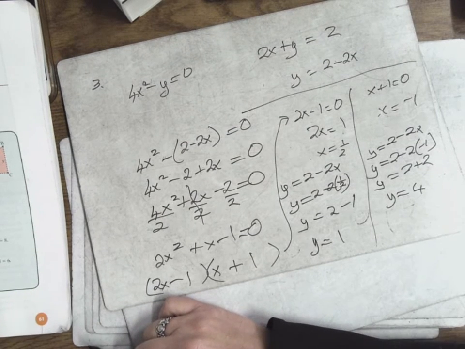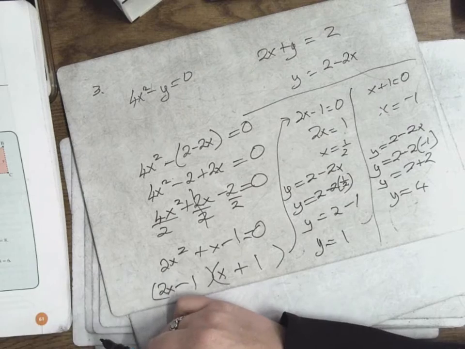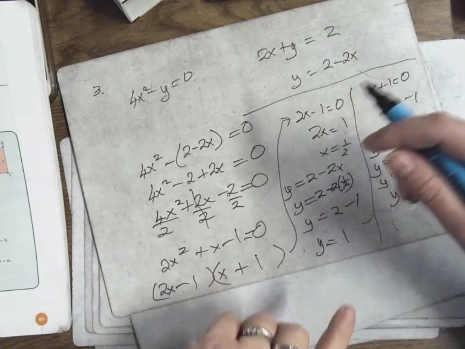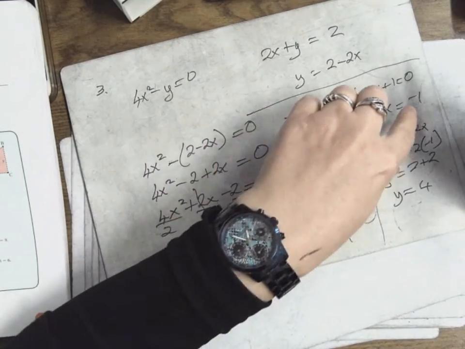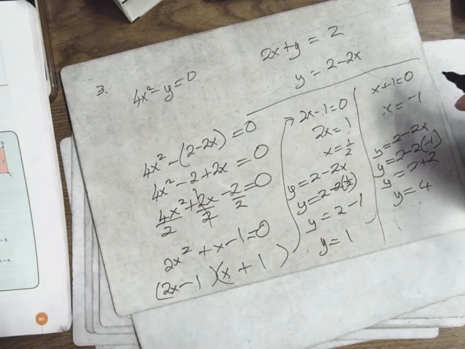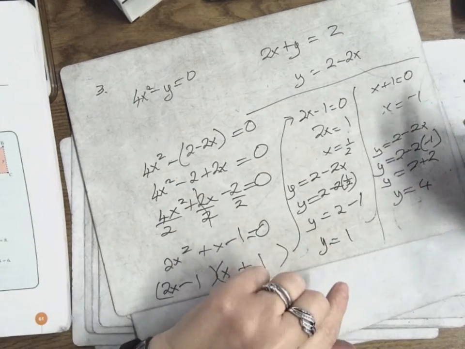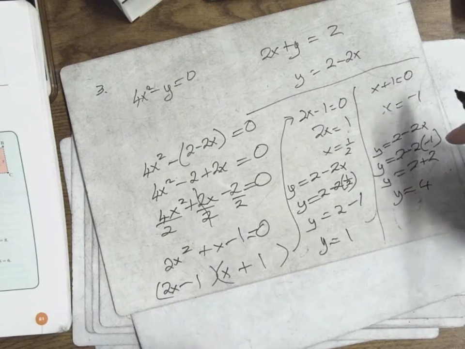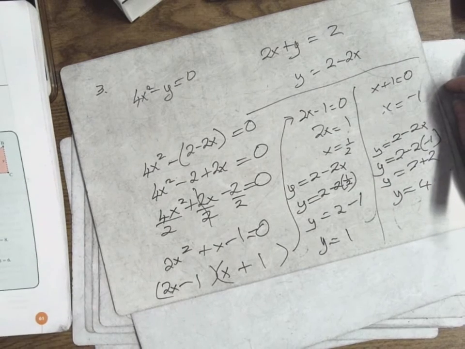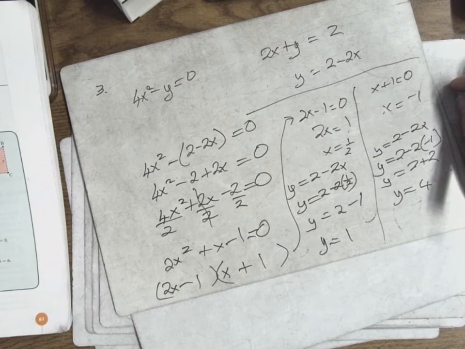Is it always going to be y equals whatever number at the end? Yeah, or it could be x equals, it depends on which one you do first. Because if you look at question 1, we did y first, we solved for y first, and then it was x equals at the end. Okay? So it depends on which one, as long as a letter equals.